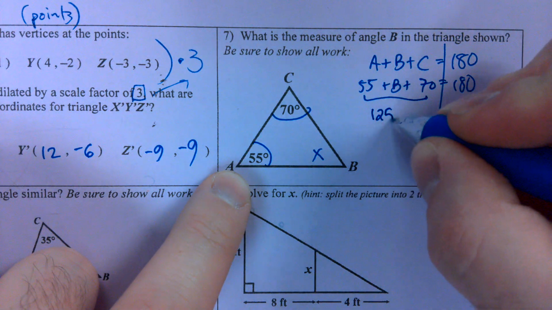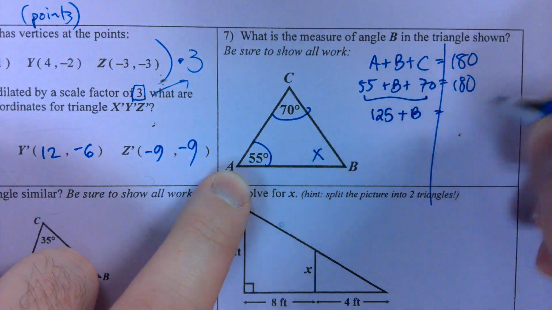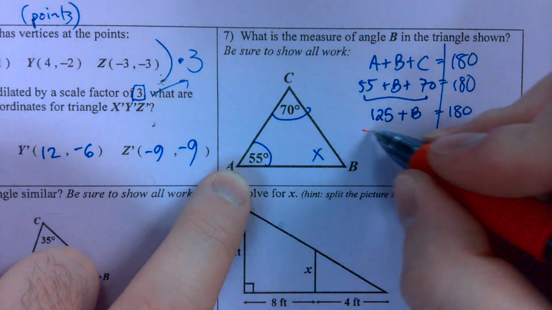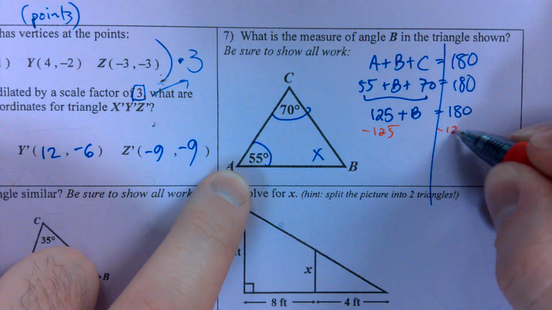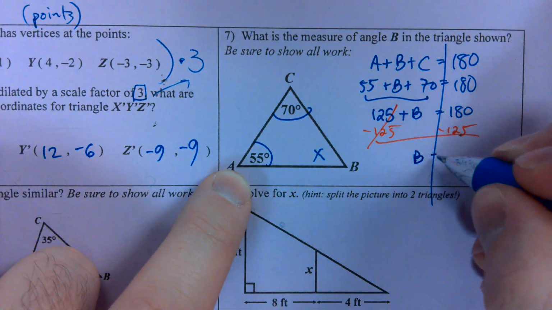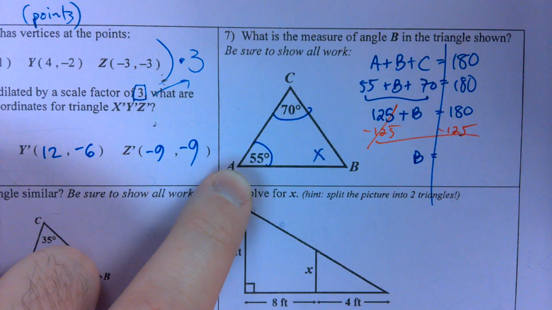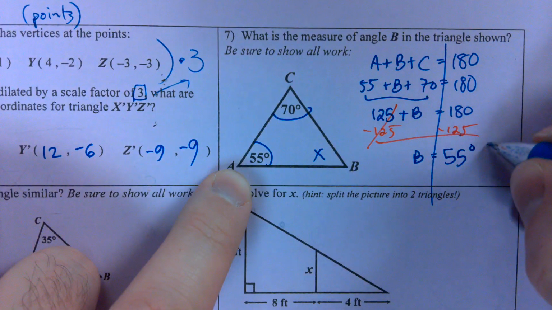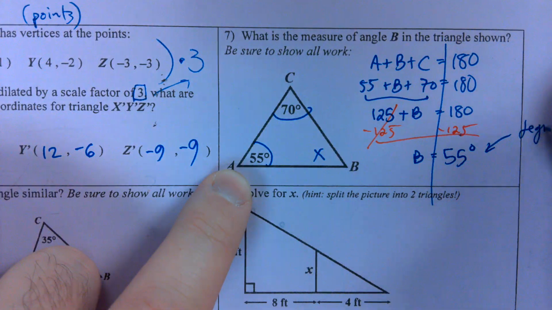I get 125 plus B equals 180. And then I'm going to subtract 125 from both sides. Those go away, leaving me with, what is that, 55 degrees.